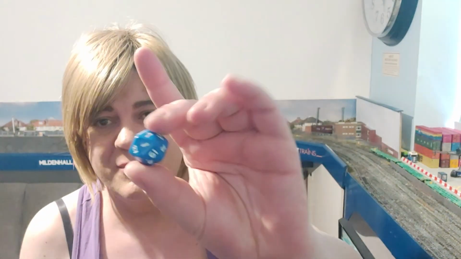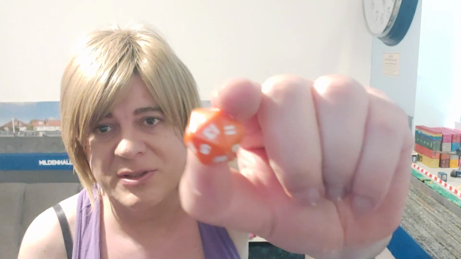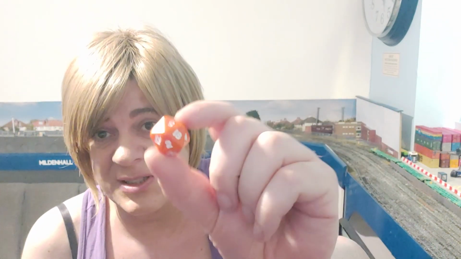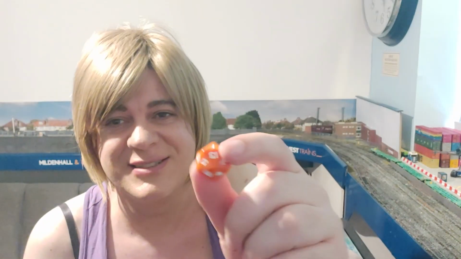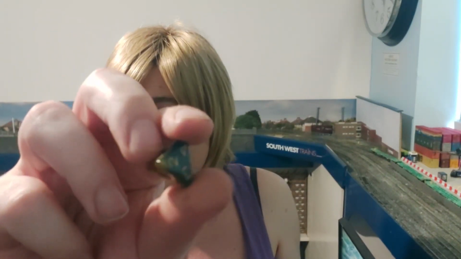But I have, believe it or not, a 20-sided dice. I have a blue one, I also have an orange one, and it does actually work because I've actually thrown it and tested it. I also have a 4-sided dice, believe it or not, and here it is. Oh, where is it? There you go. This is a 4-sided dice. And that also works, believe it or not. And I'll show you.